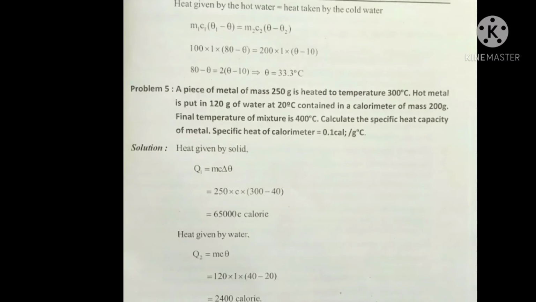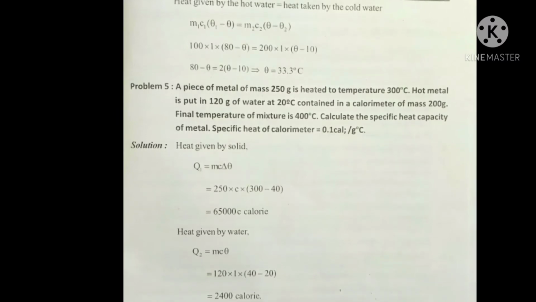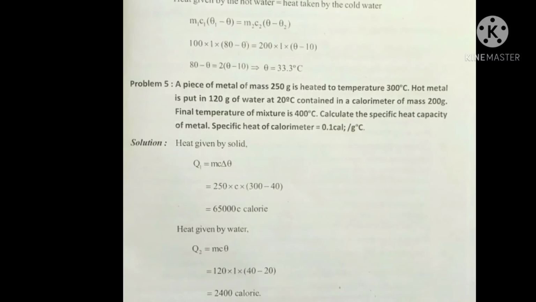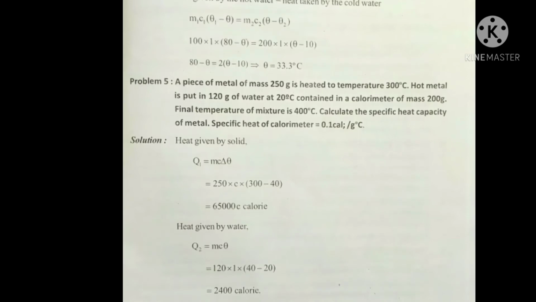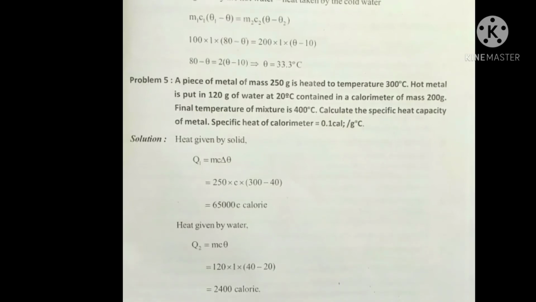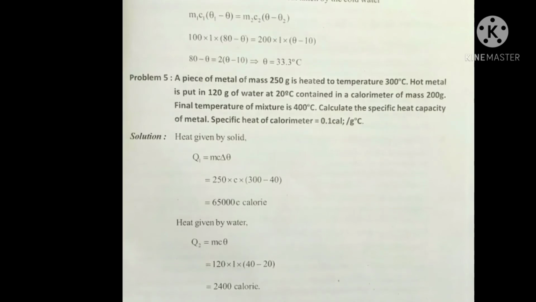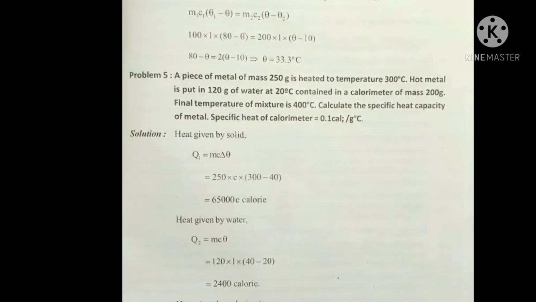Just substitute our values in this formula. So M1 100 into C1, the specific heat of water, 1, into 80 minus theta, equals M2, the cold water mass, 200 grams, into specific heat of water 1, into theta minus 10.